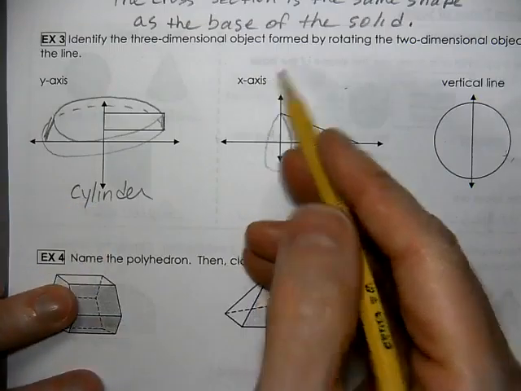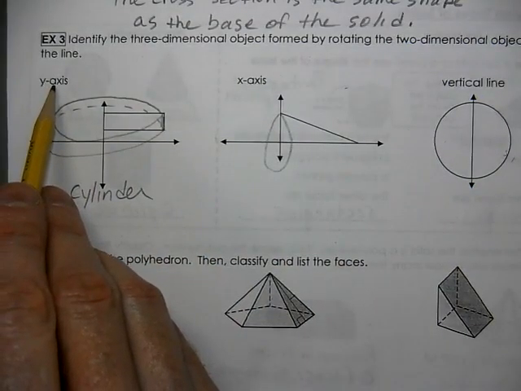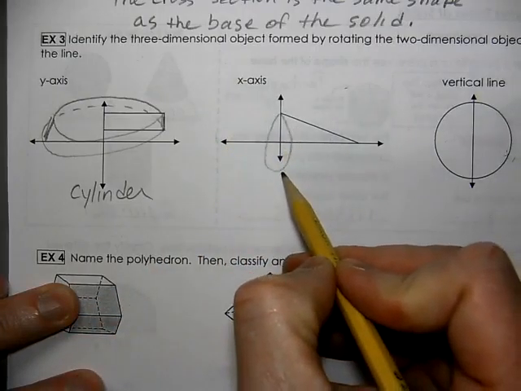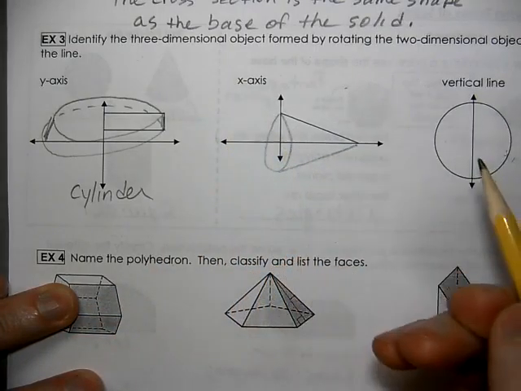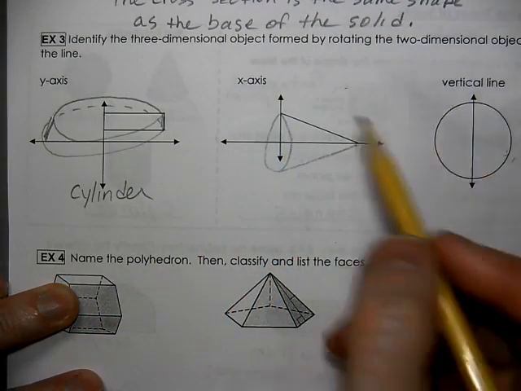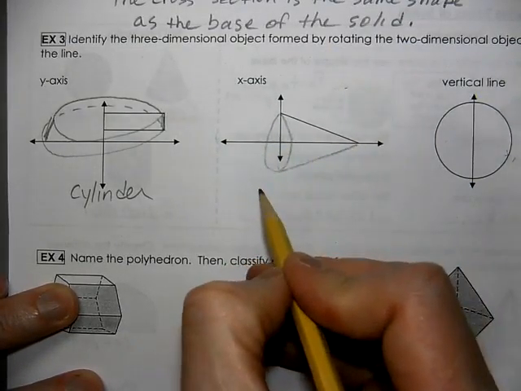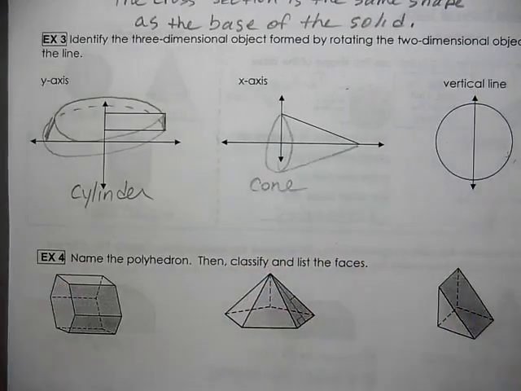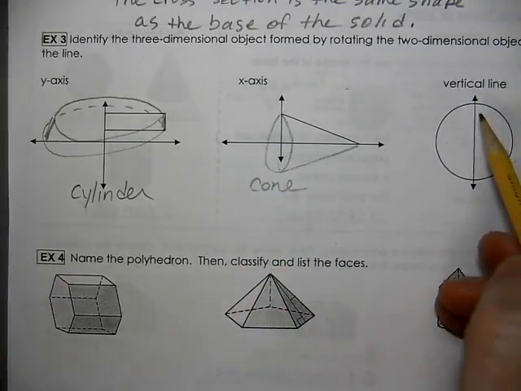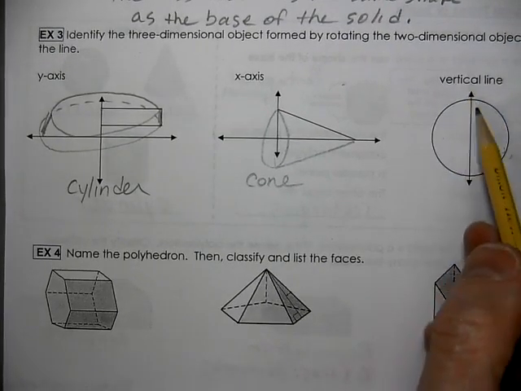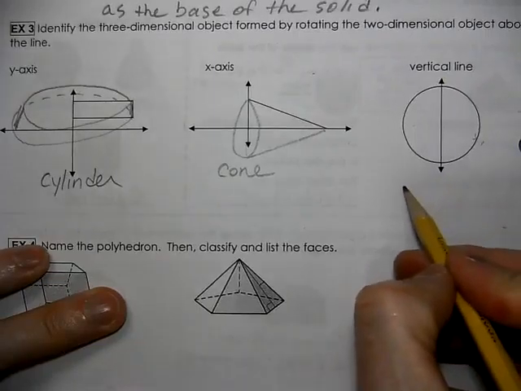You got to pay attention to that detail. This wanted us to rotate around the y-axis. Here we're rotating around the x-axis. So if you take this triangle and you rotate it around fast enough, you would see a cone. And then here, if we spun it around in a y-axis or a vertical line, you'd get a sphere.